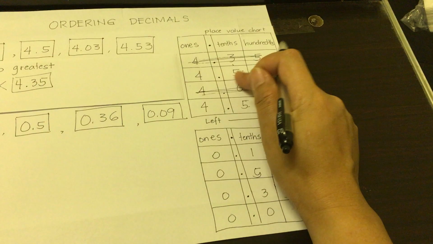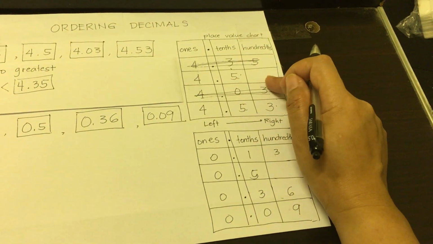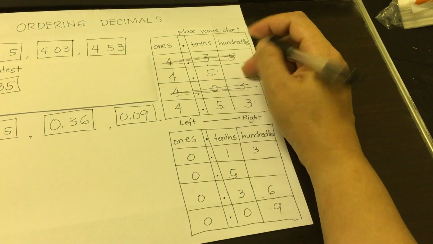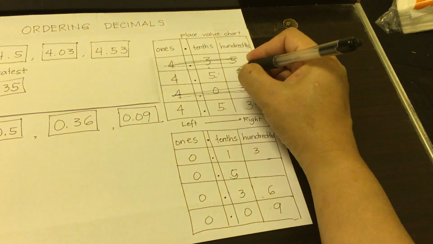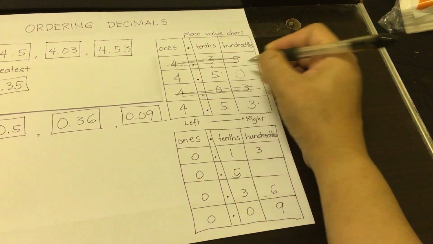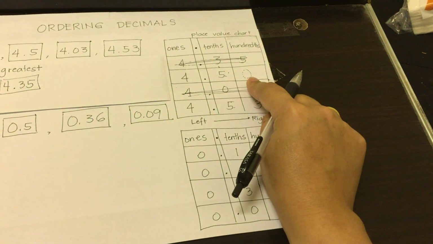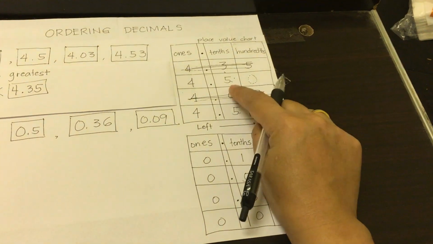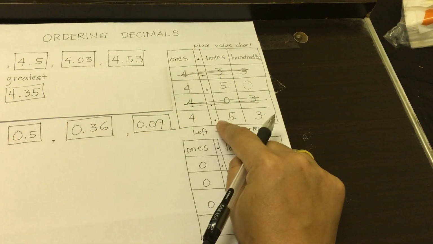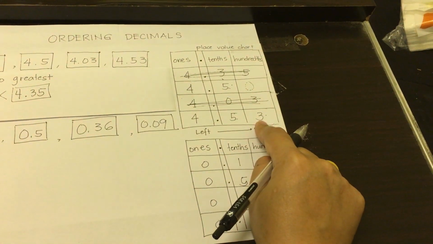So you will see that 5 tenths doesn't have a number in the hundredths. So in mathematics, we replace it with a 0. No number means 0. Now it is 4 and 50 hundredths, and this one is 4 and 53 hundredths.